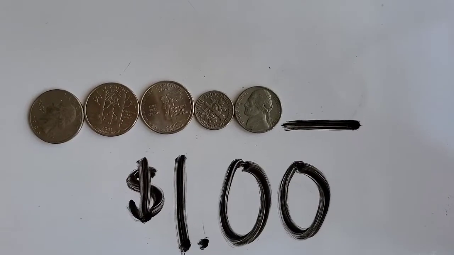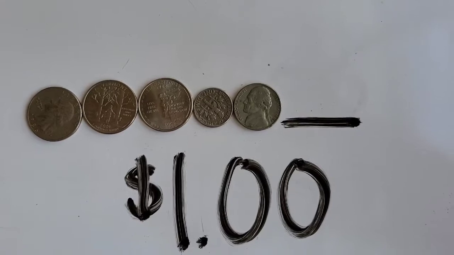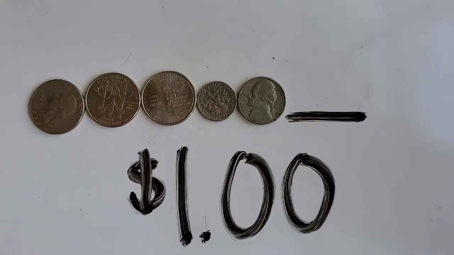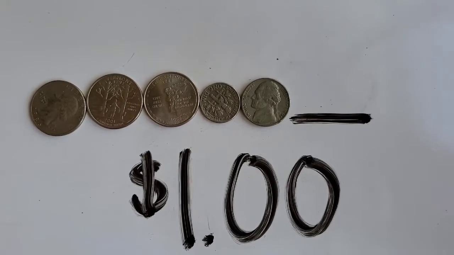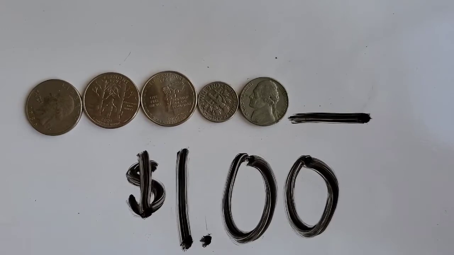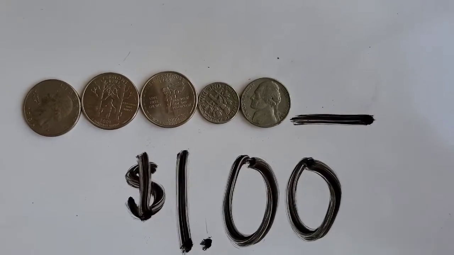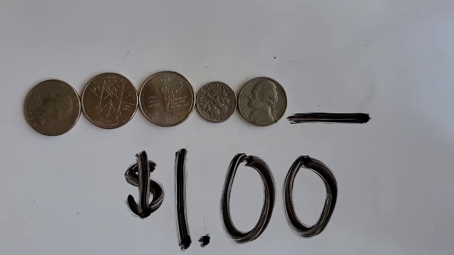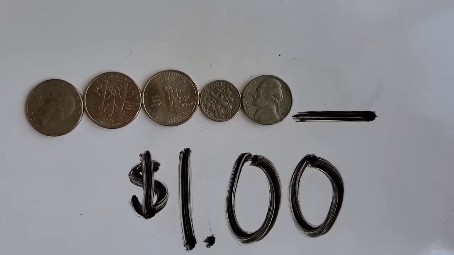Puzzle for you. Let's solve this riddle. We need one coin that will make this set of money equal $1. So I want you to count this set of money and tell me what coin we need to make $1 in this set. All right, let's count together.